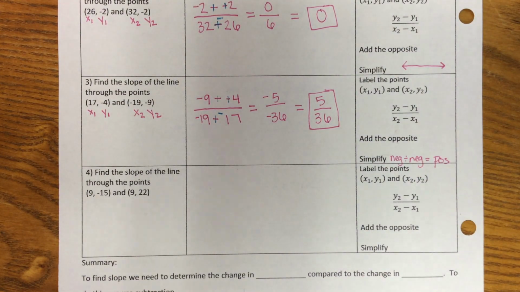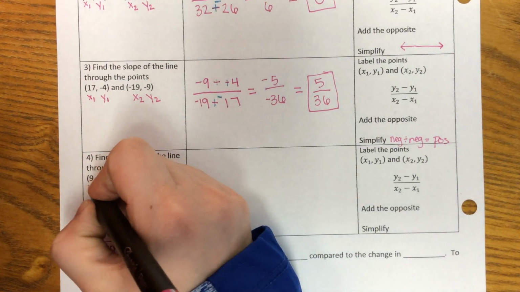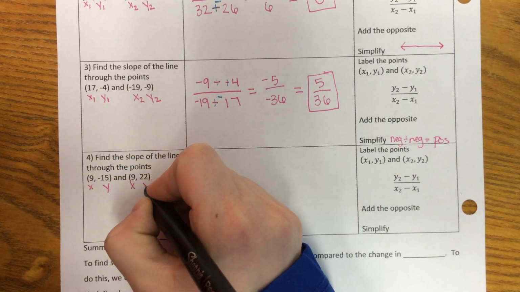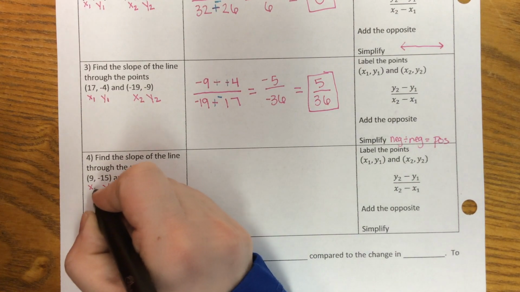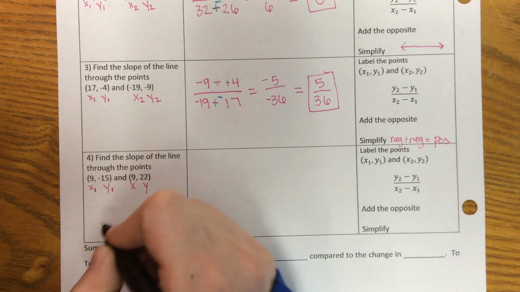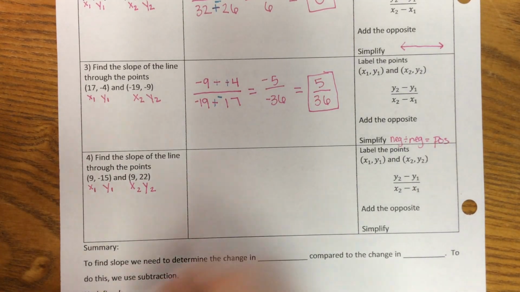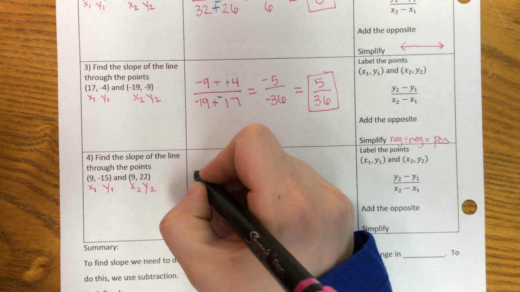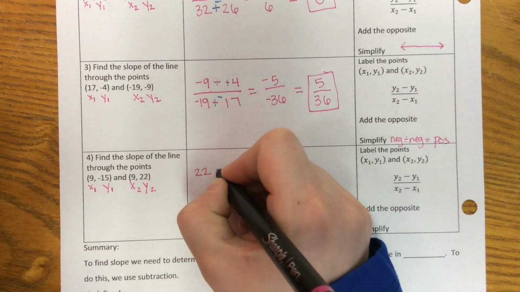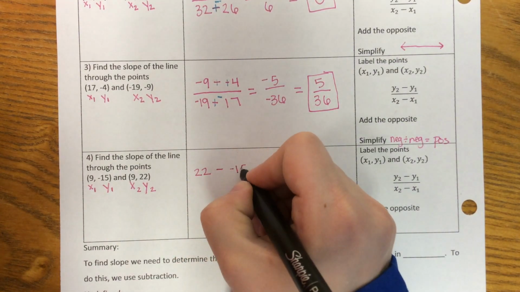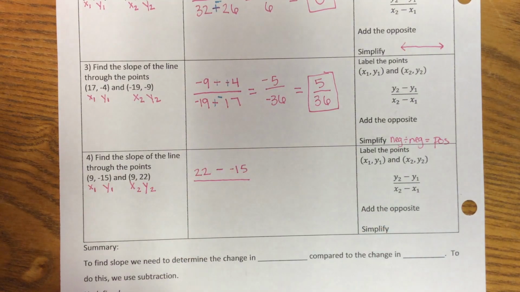Okay, last one. So I have x, y, x, y. 1's go together, so 1, 1, 2, 2. So I'm going to start with my second y. My second y is 22, minus my first y, which is -15, over my second x.